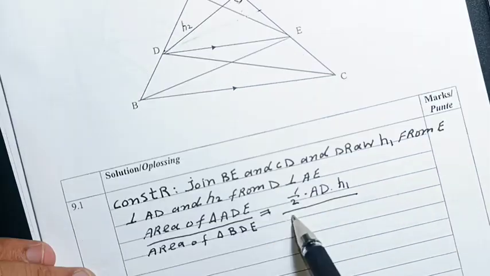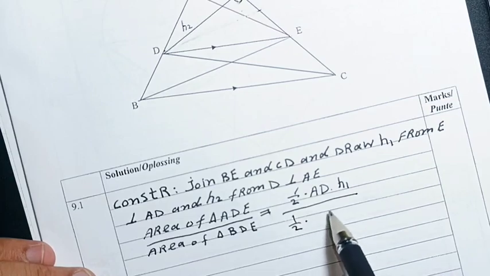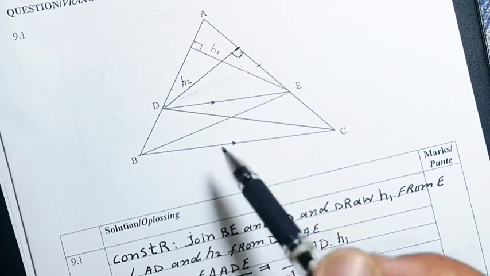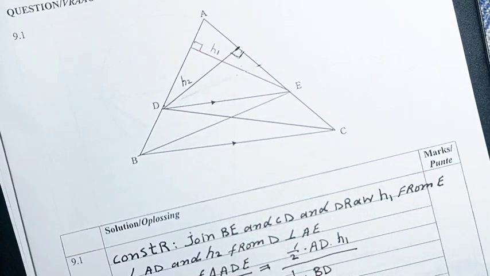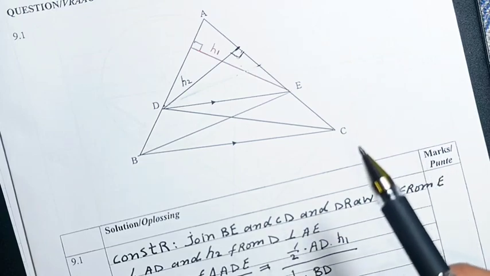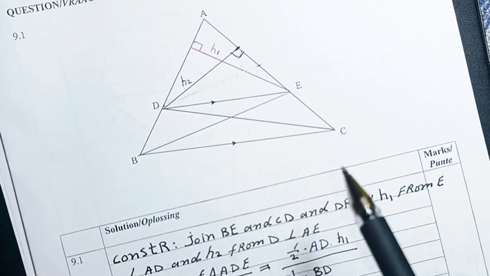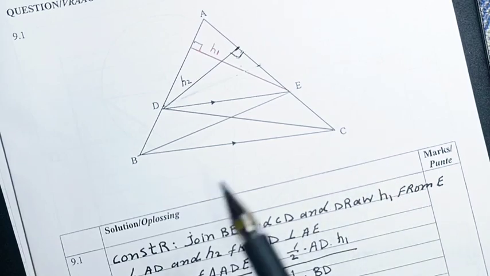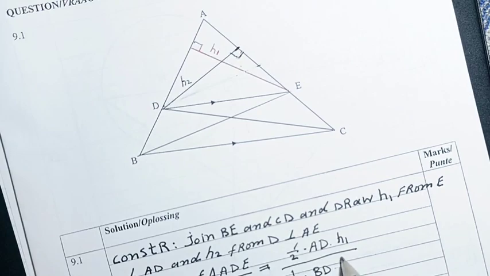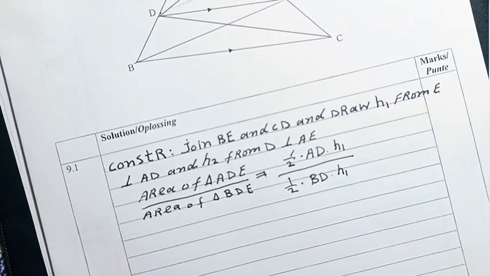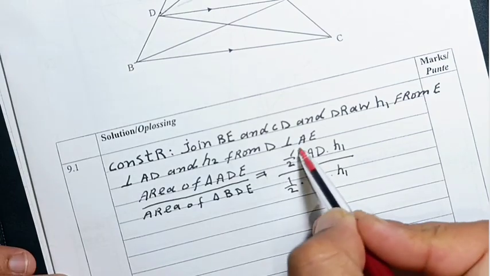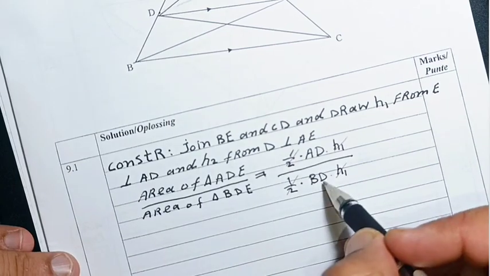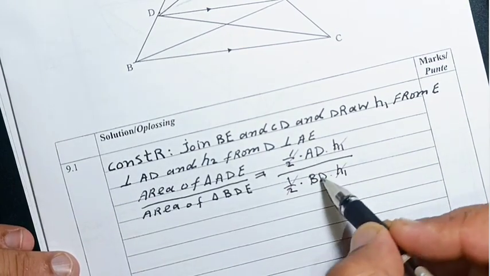The base is 1 over 2 times BD, and for the height we use the same H1. Remember, if I ask you to draw the height of the car, you don't say the bonnet and the boot separately; the height of the car is from the tire to the roof, so it stays the same. So it's also H1. Now we cancel 1 over 2, and H1 and H1 cancel, and we are left with AD over BD.